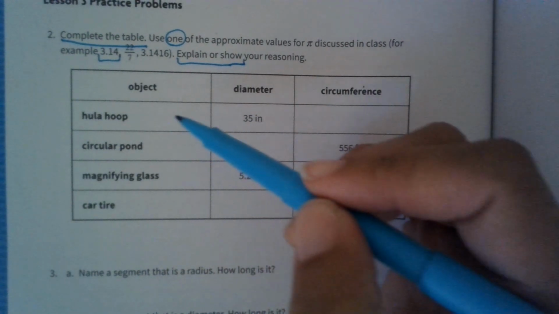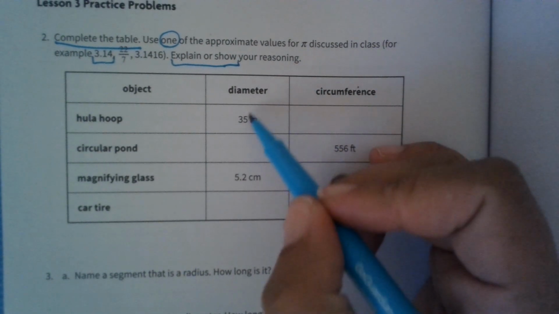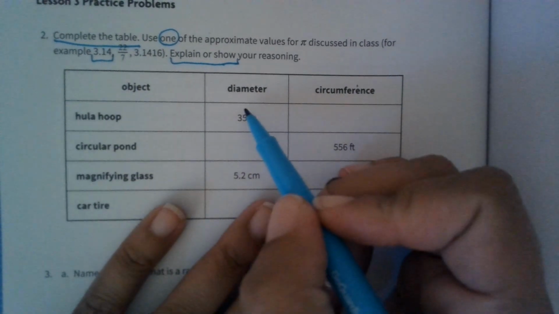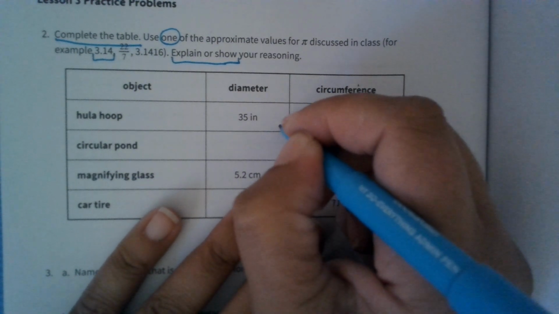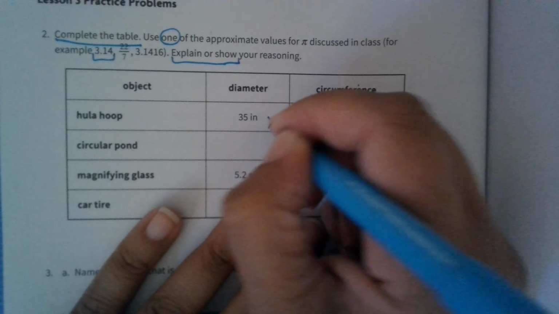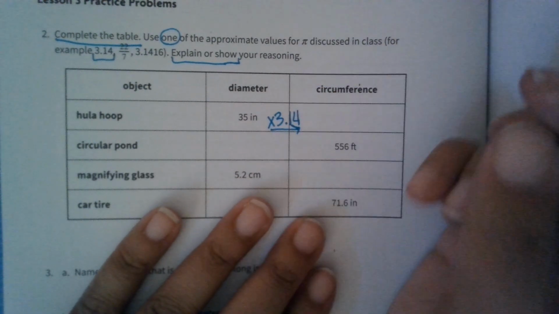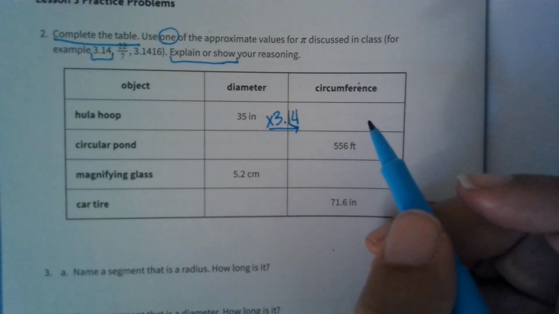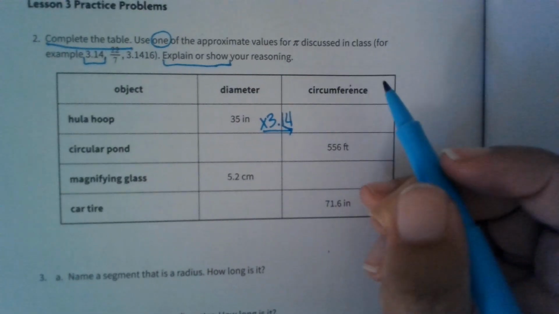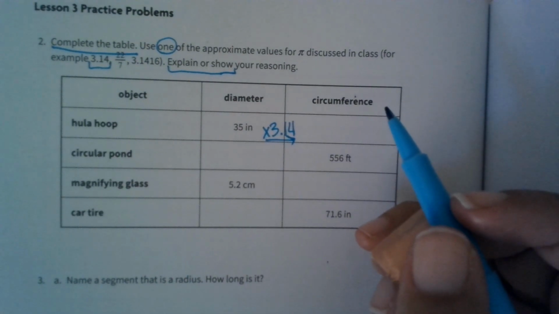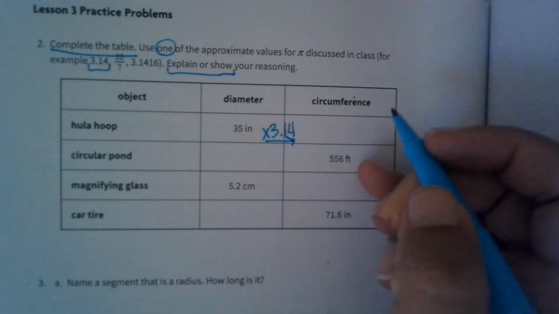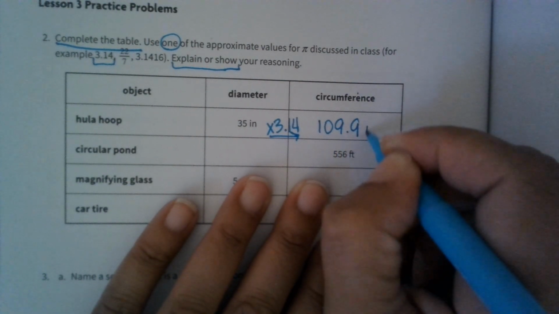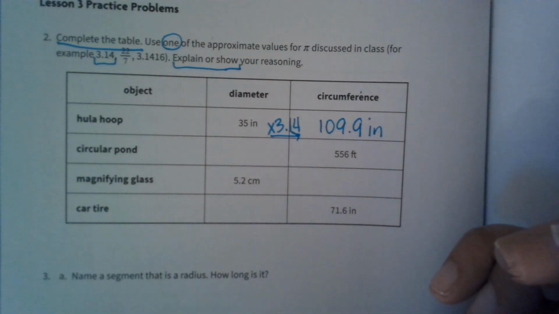So, if I have a hula hoop, here's your object. If the diameter is 35, we know there's a relationship between diameter and circumference. We know that if I was to take the diameter and multiply by that magic number, in our case, our magic number is pi, we should get the circumference. So, you should have decimals out, and if I did 35 times 3.14, we should get about 109.9 inches.